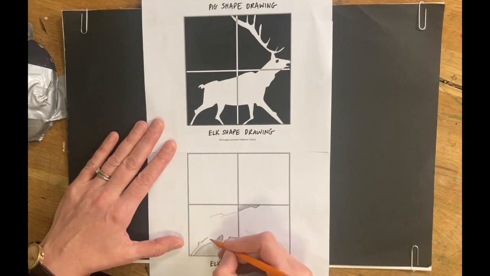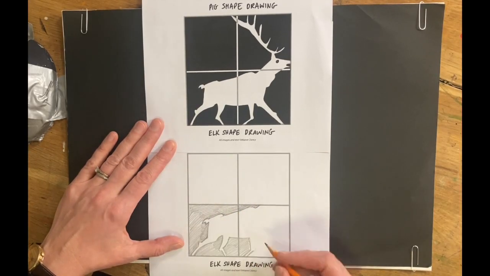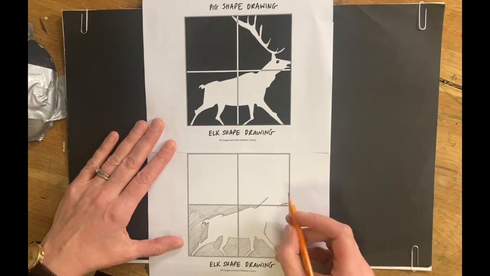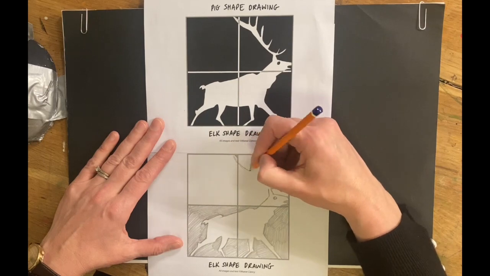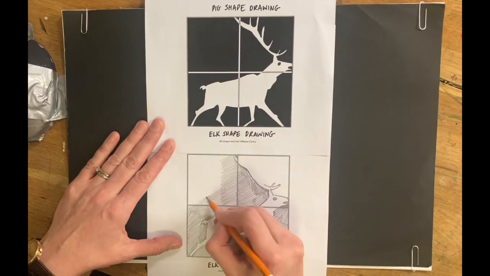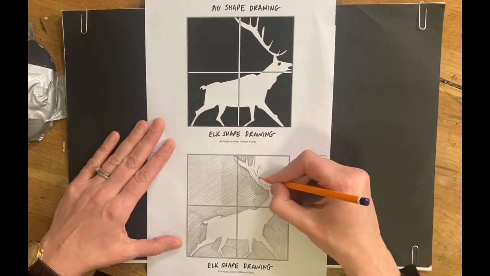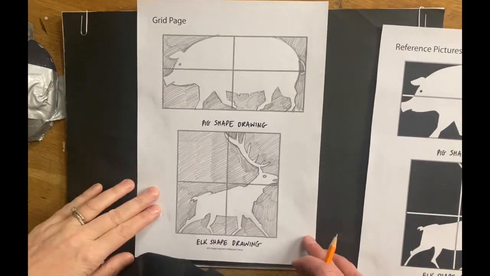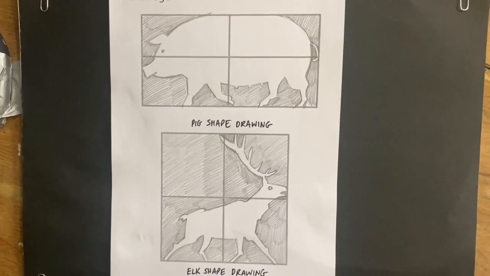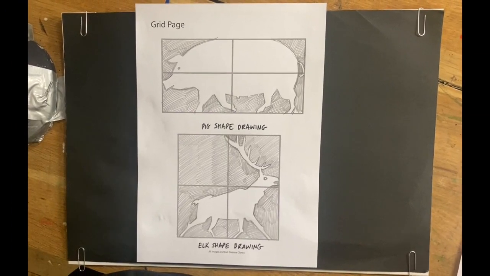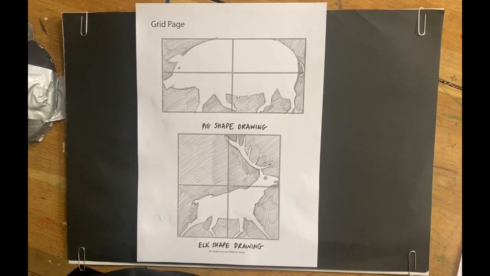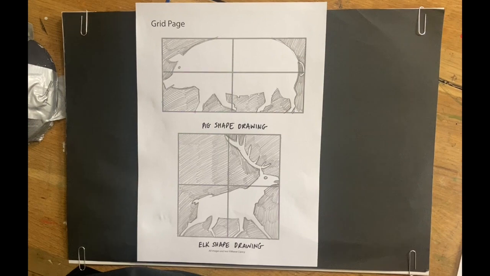So here's just a sped up version of me finishing that drawing. What you should have at the end of this is two fully completed shape drawings. A little like the first exercises we did, they're just a way of training you to look a little bit differently and draw a little bit differently, and they're to fine-tune your observational and your drawing skills. So that's your skills in looking and your skills in physically drawing.